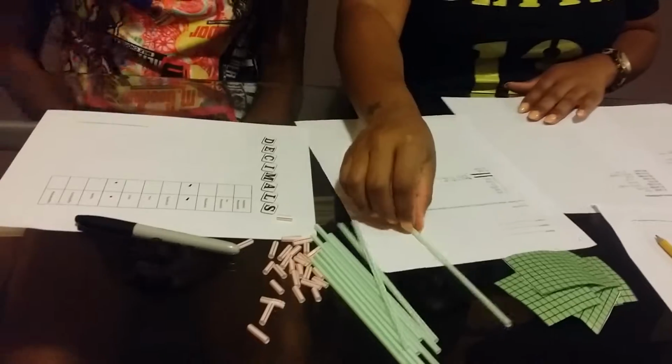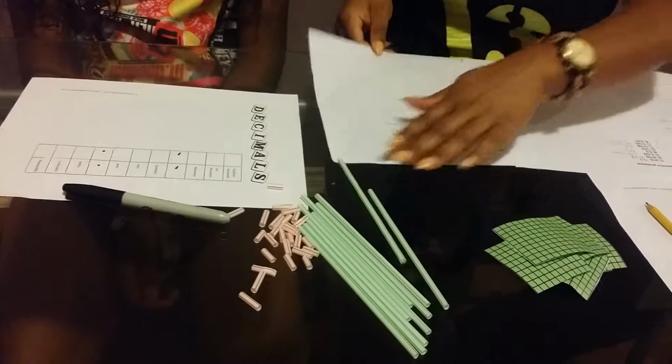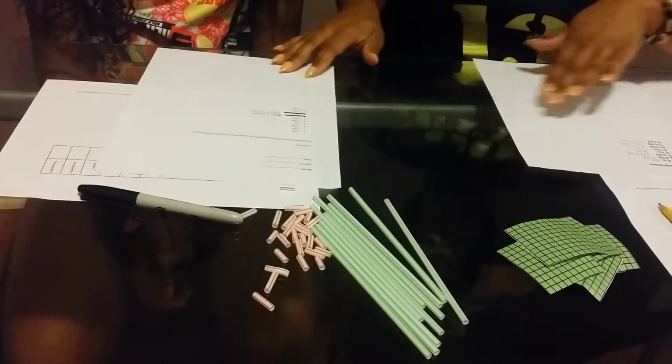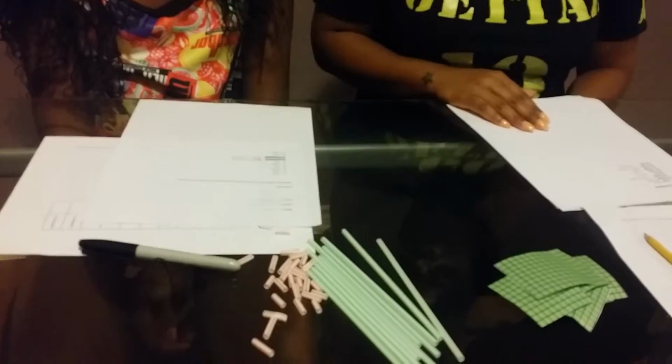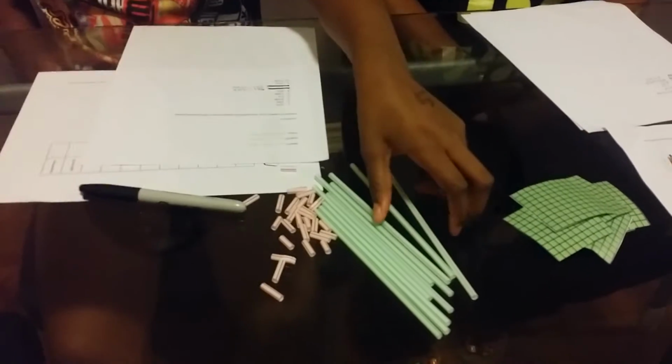Okay, so let's try some problems, or you can try some problems yourself, and then I'll watch as you go to see if you have them right. So the first one is 5 over 10. So what would you use to represent 5 over 10? Okay, that's good.